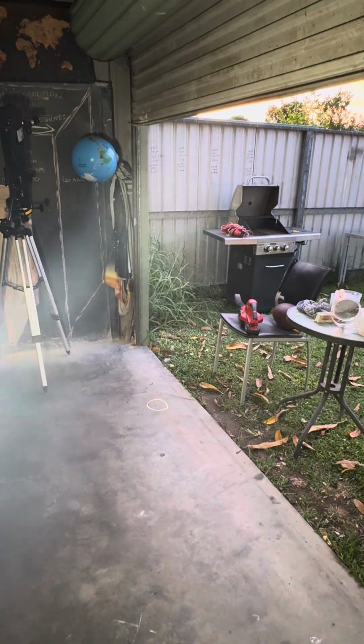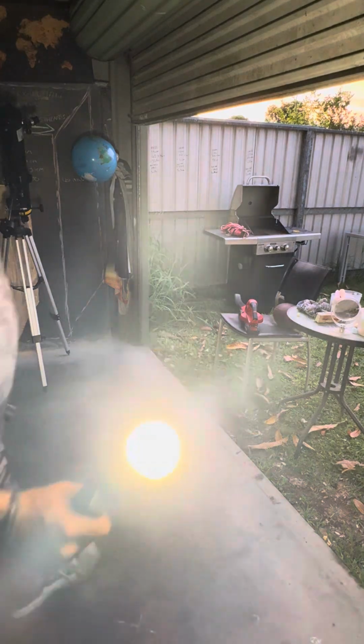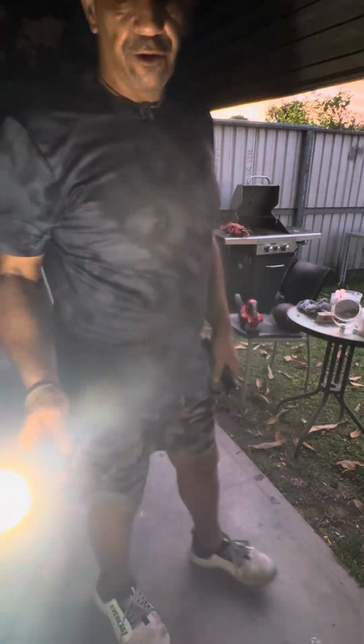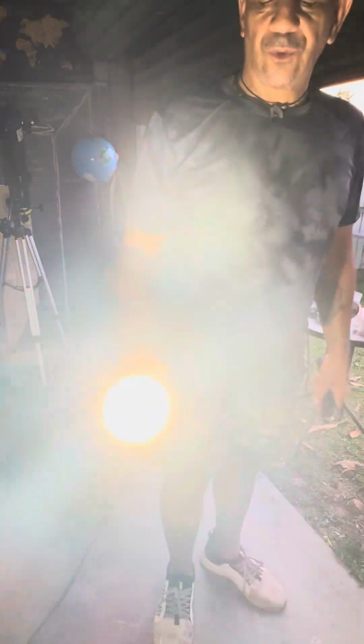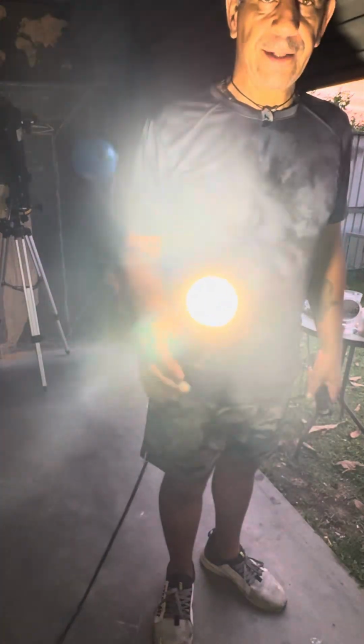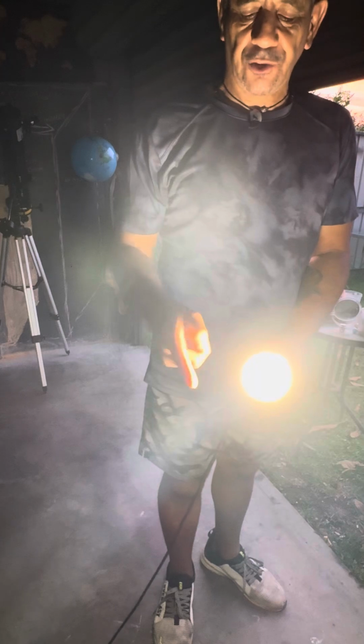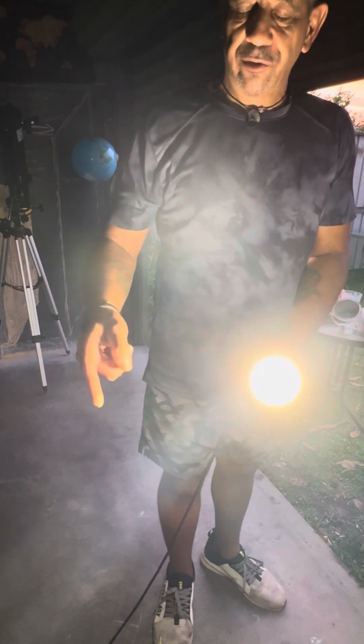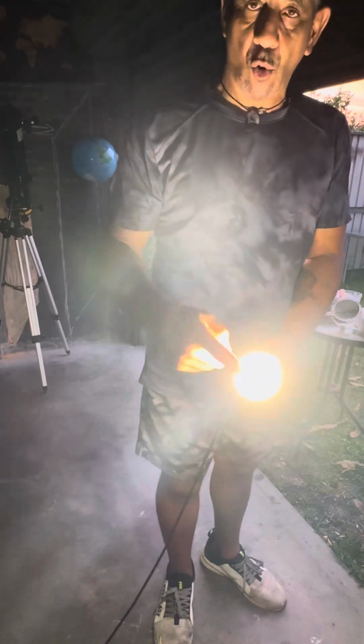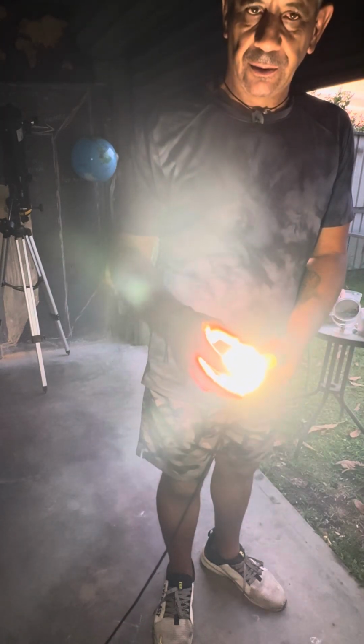Now, knowing that there are 108 sun diameters in between Earth and the sun, all I have to do is multiply this by 108, and that will give me the accurate distance the Earth would be away from this bulb if it were the sun.